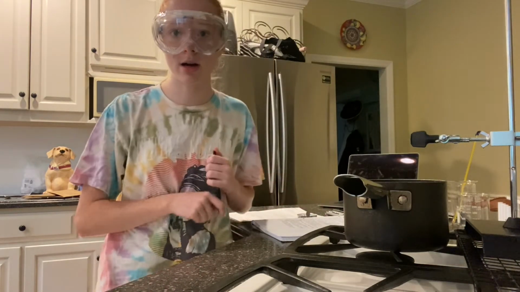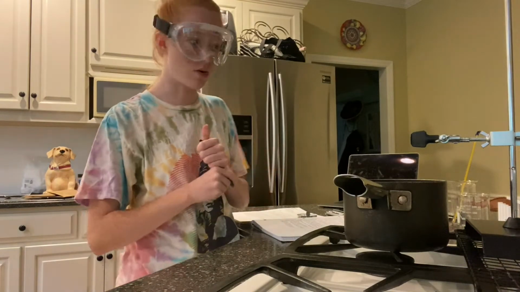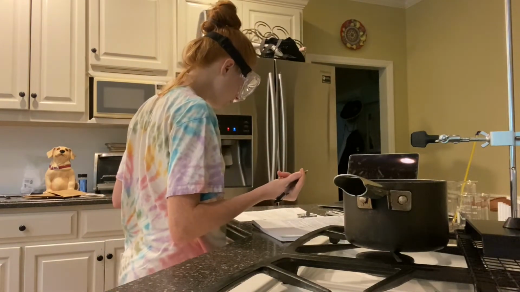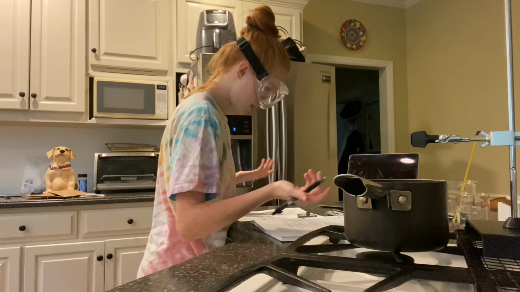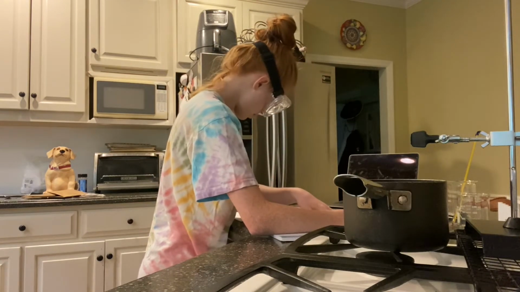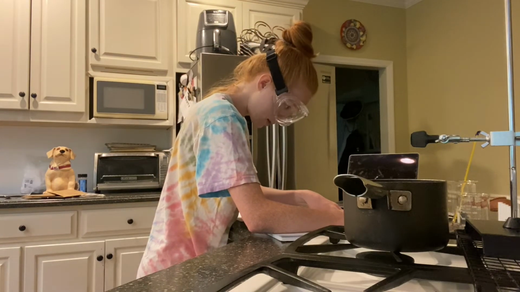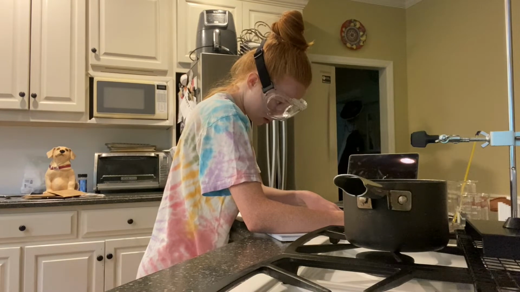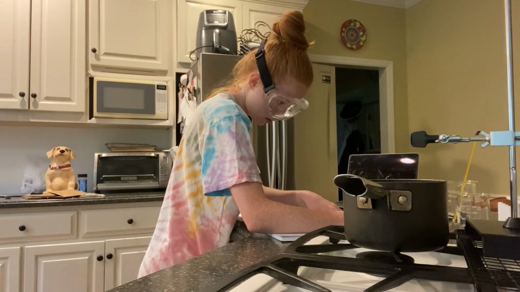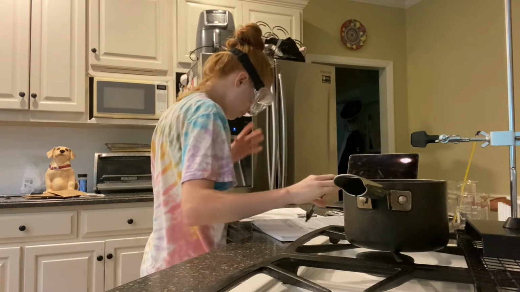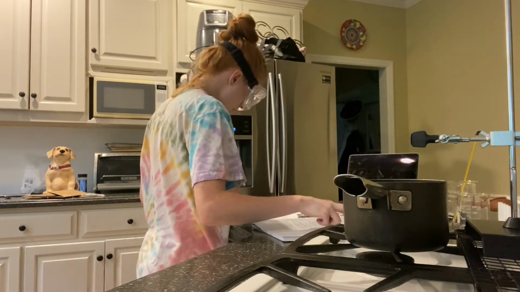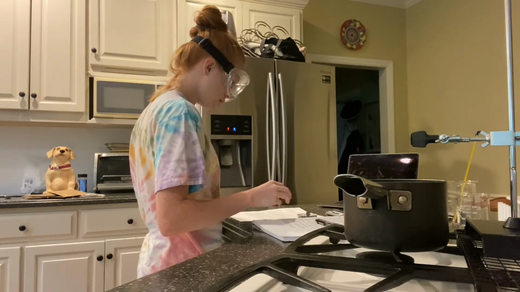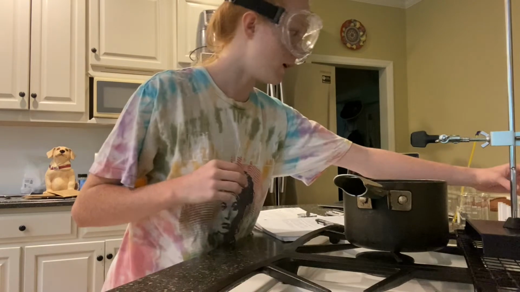And as I go, I will be recording my qualitative observations. So I'm going to write 6.5 grams. Has a strong smell. So now I will carefully place this into a test tube.